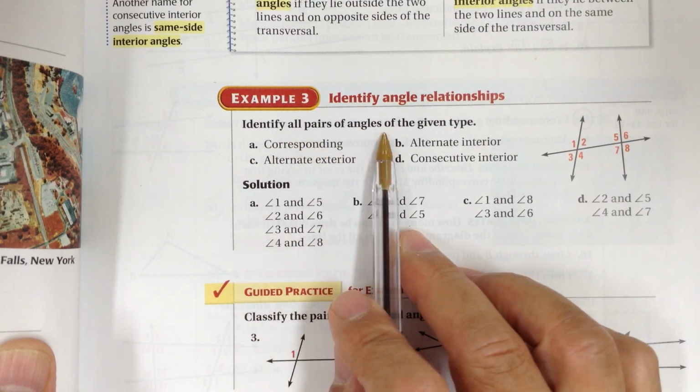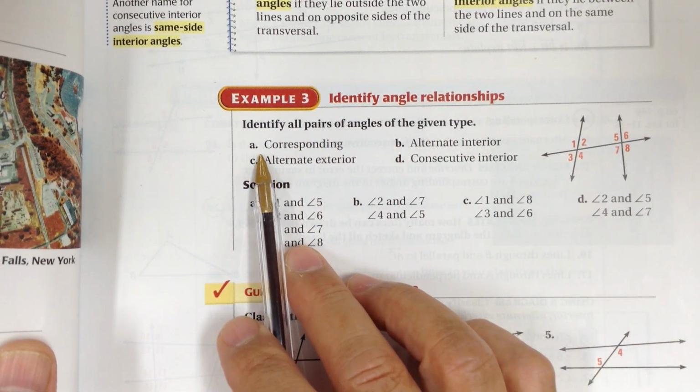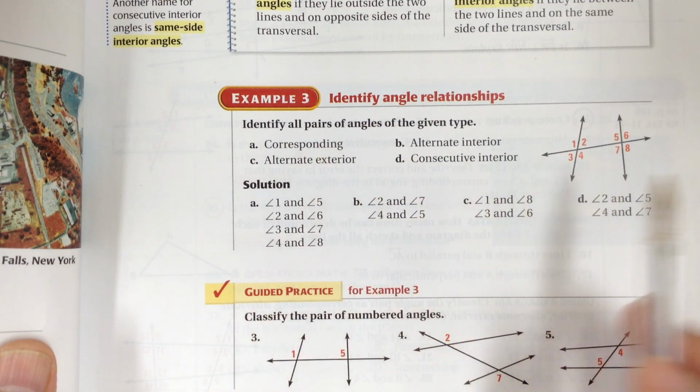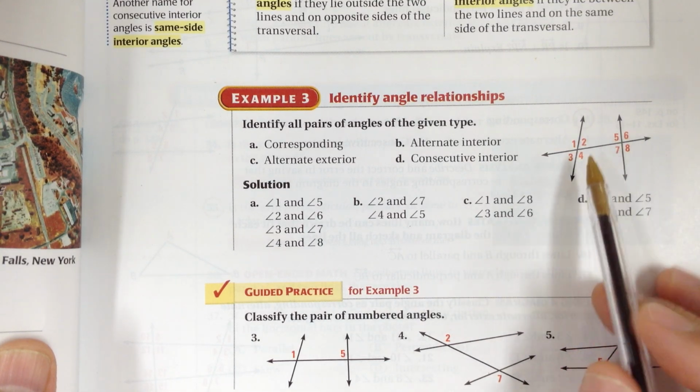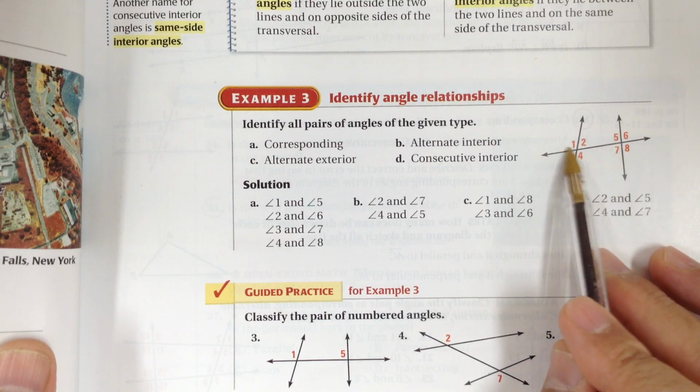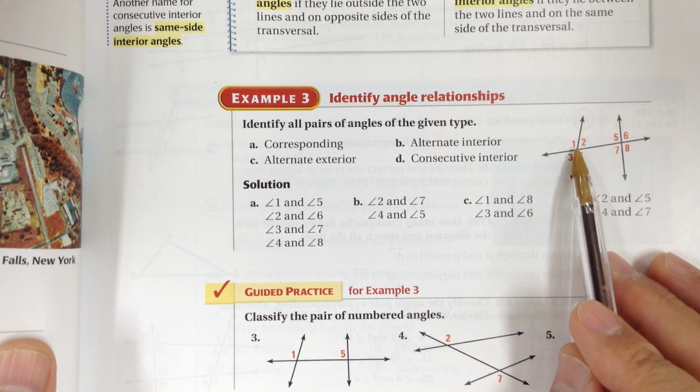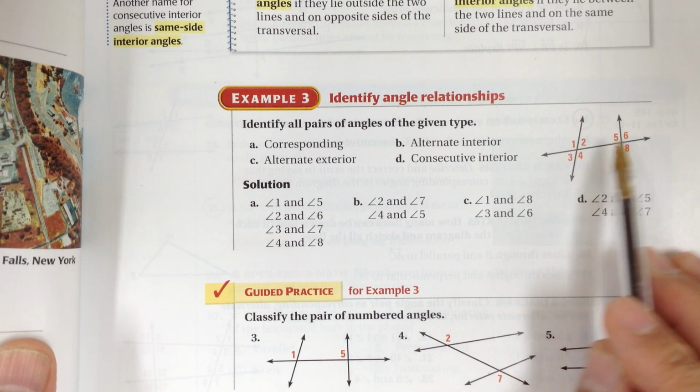Identify all pairs of angles of the given type. A, corresponding angles. Remember, they are the same position at each intersection, right? So the first one would be angle 1 and 5, because this is on the upper left side and this is upper left side.